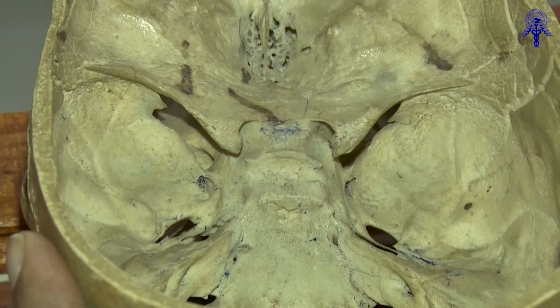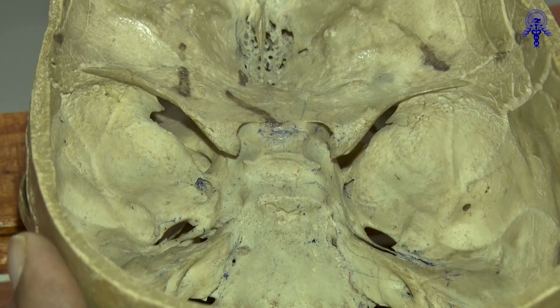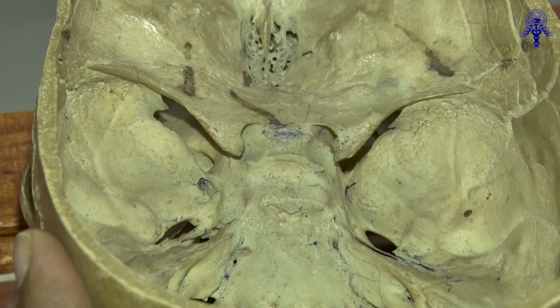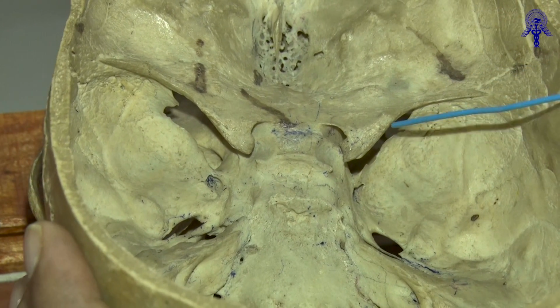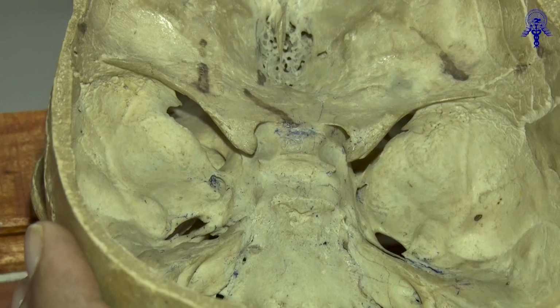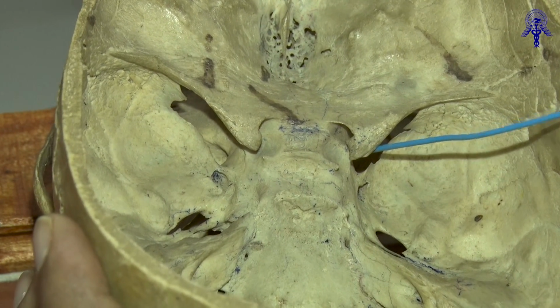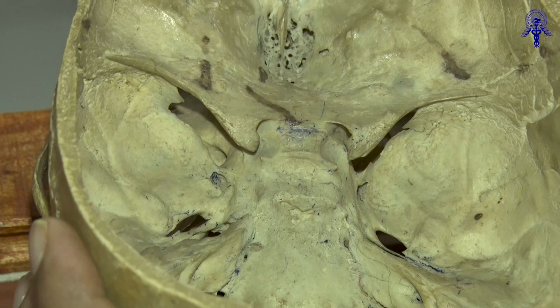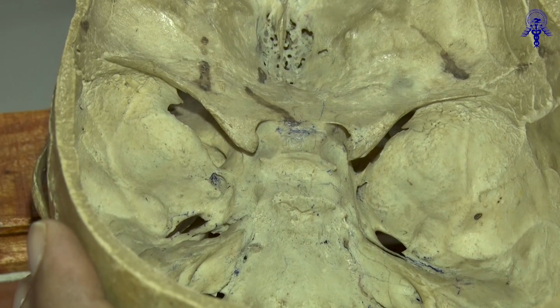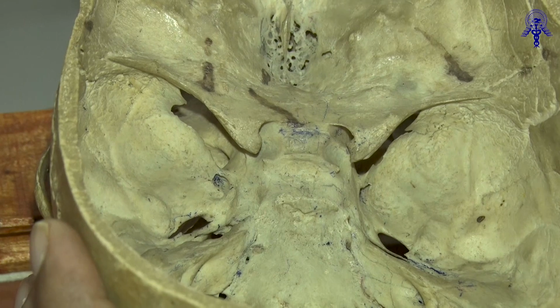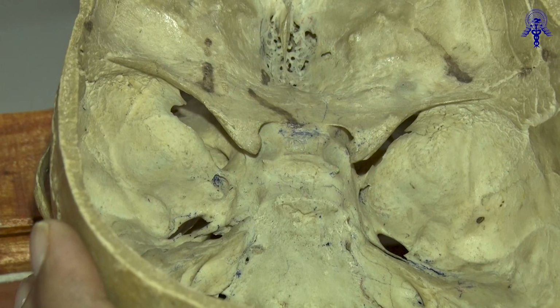All are supplying the extraocular muscles of the eyeball. Abducens nerve. And sometimes the inferior ophthalmic vein passes through the medial compartment. The superior orbital fissure has 3 parts: lateral, middle and medial. Okay?